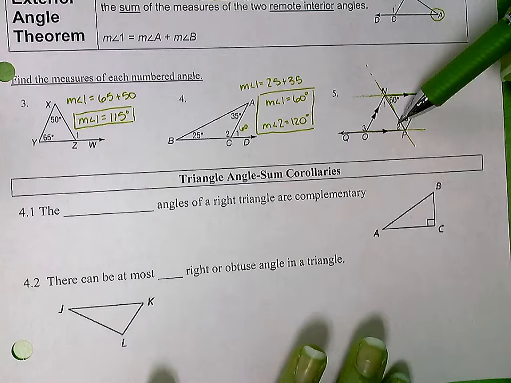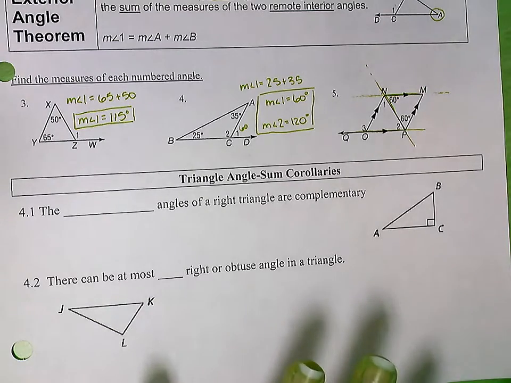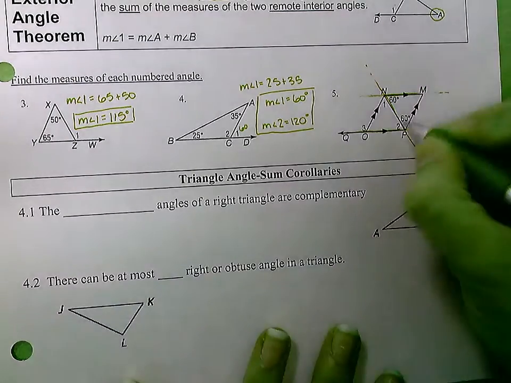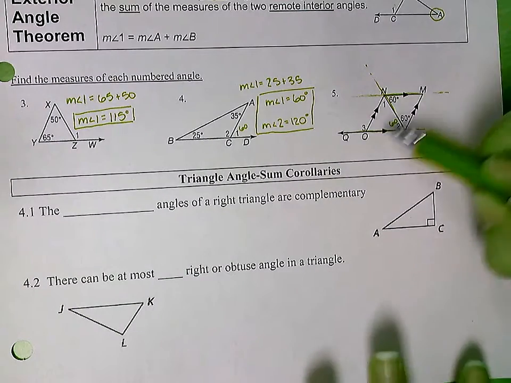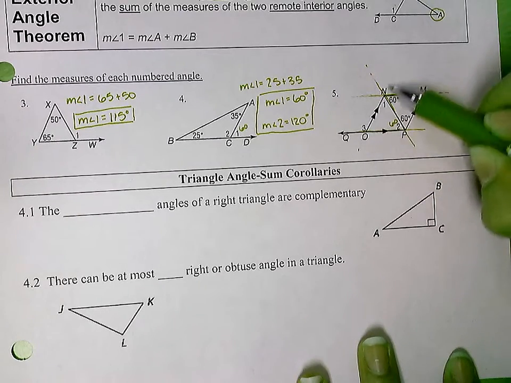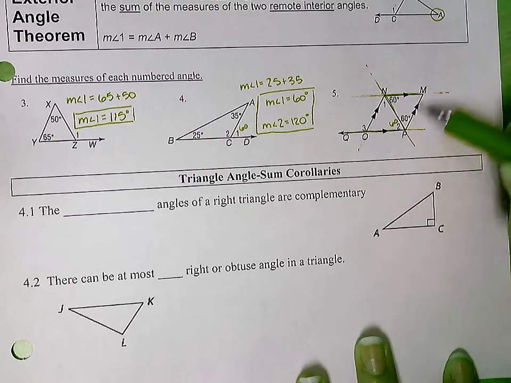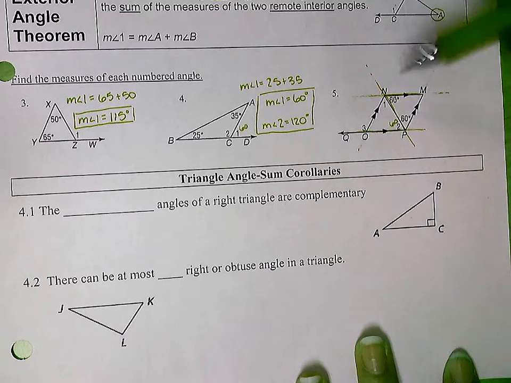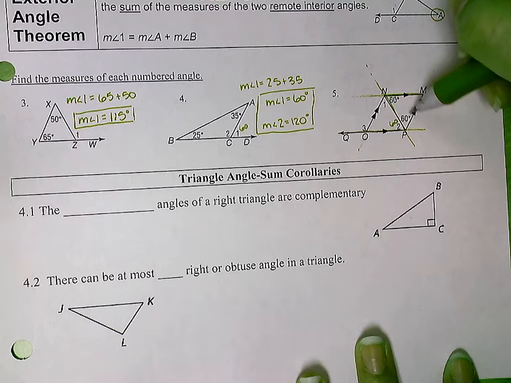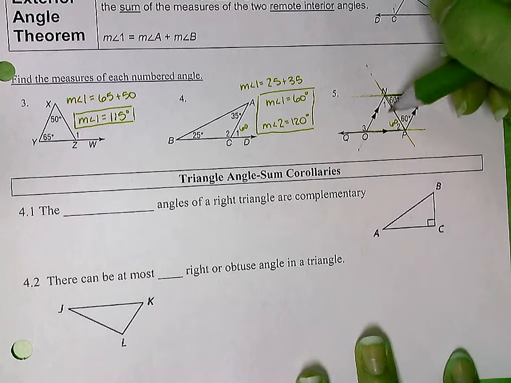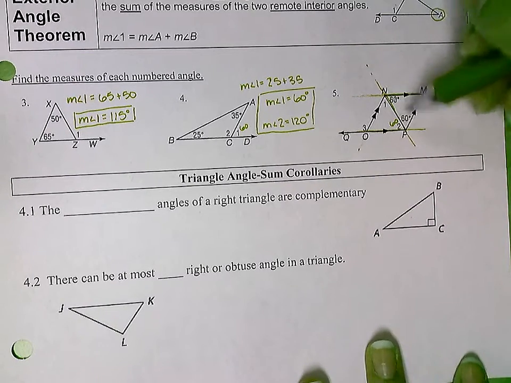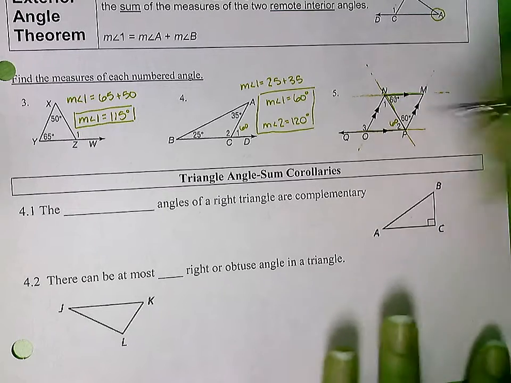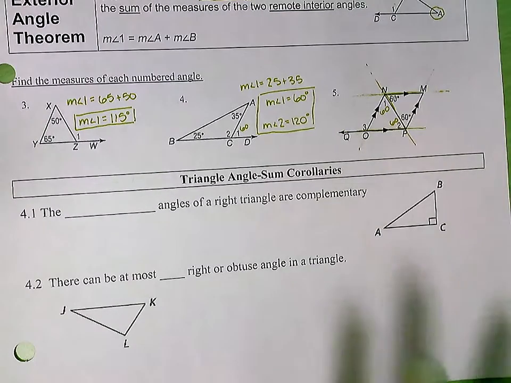What do you know about those? They're equal. They're the same. So angle 2 would be 60. Now same thing with these arrows over here. This line is parallel to this line. And again, this is a transversal. So 60 degrees and angle 1 are also alternate interior angles. So those two angles are congruent as well. So angle 1 would be 60.